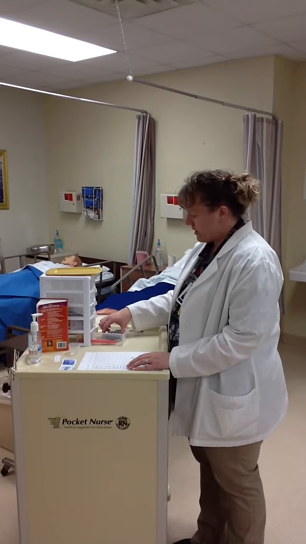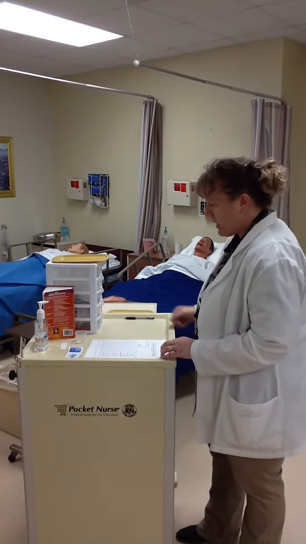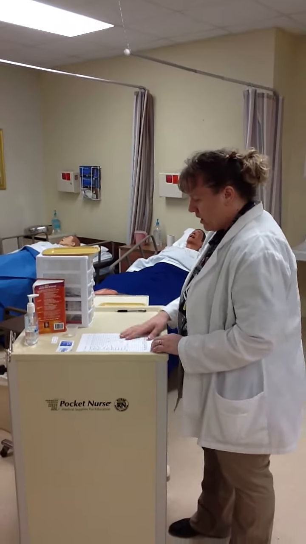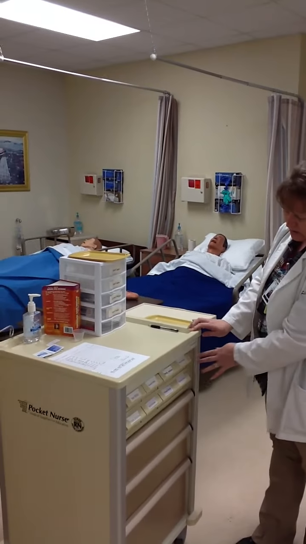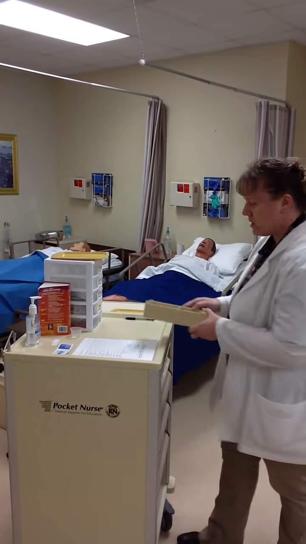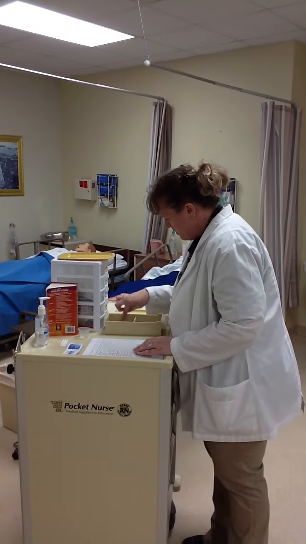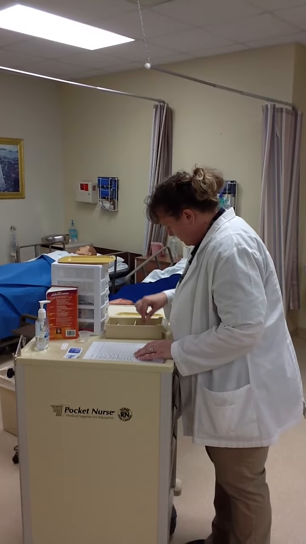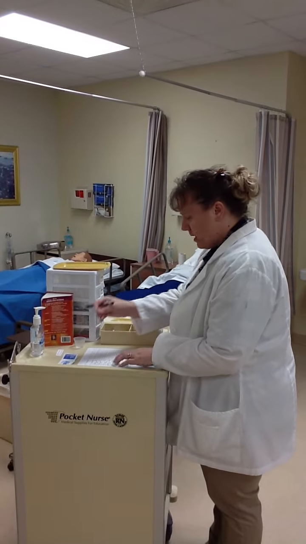If needed, there is a calculator in each one of the med carts to check any math that you will have to do. From here, I'm going to start with finding my patients on each drawer. They have a drawer. I'm going to find my patient's drawer for my PO medications.